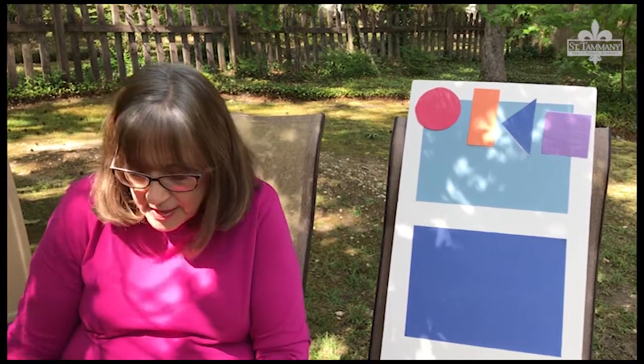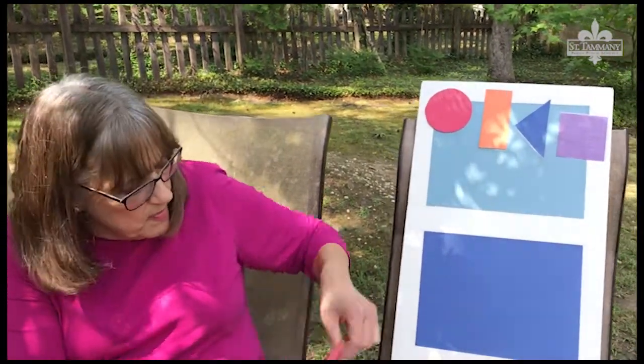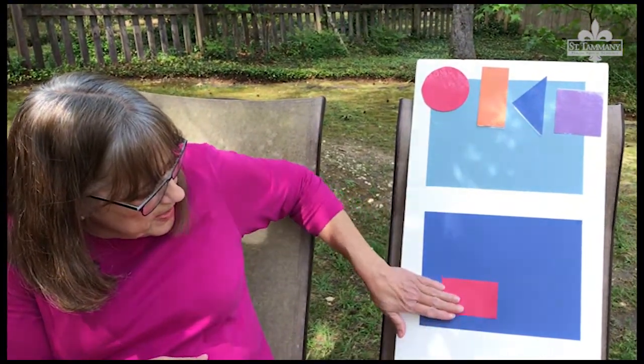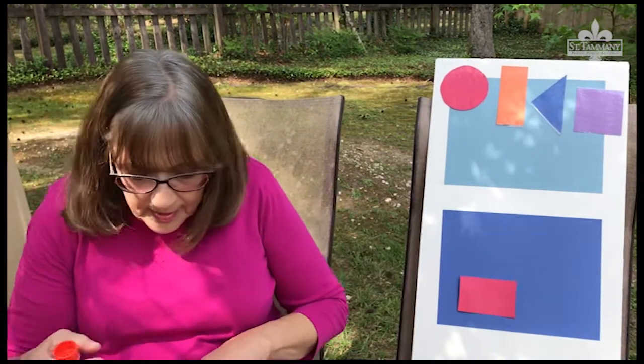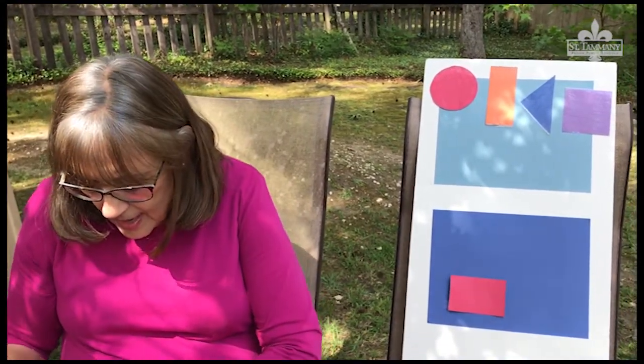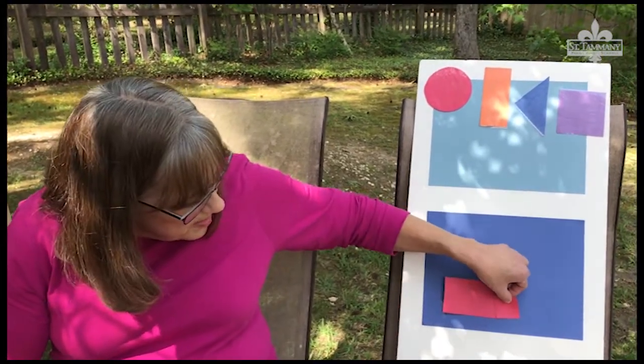Now, we can make some pictures with shapes. I have some shapes that I've already cut out. I want to see if you can guess what my shape is going to be. What's the shape that I'm using right now? It is a rectangle. Now, I am going to add a square to my rectangle.